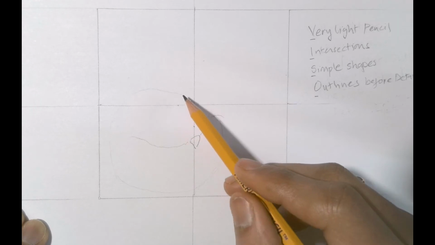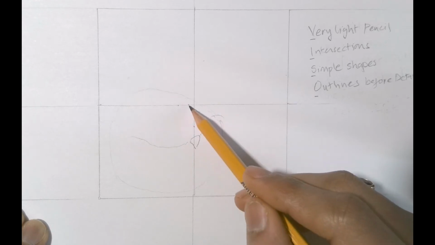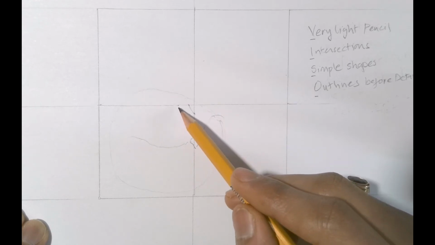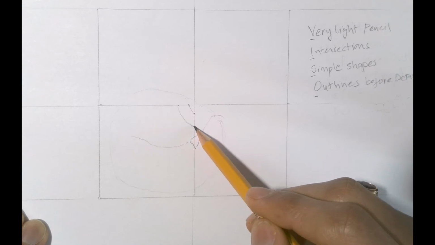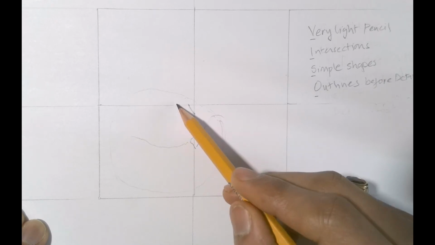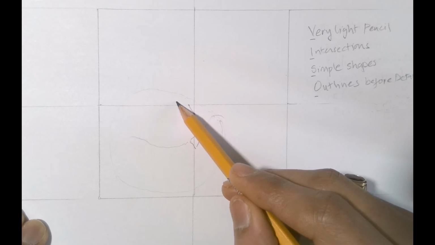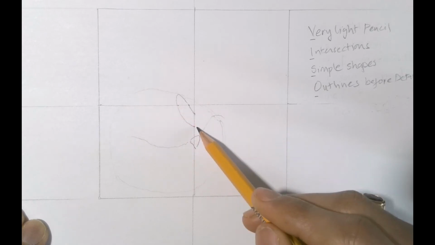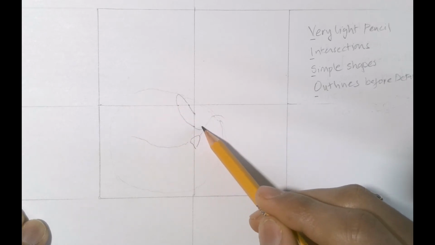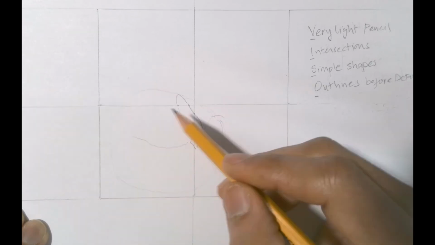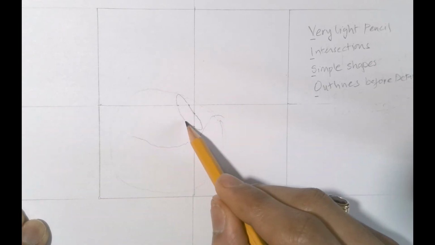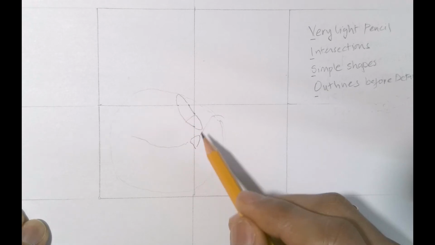Okay, so now using that, you can just try to join that, and then I'll draw the rest of the eye right there. See, it's too simple, right? There you go. So now we draw the eyelid right there.